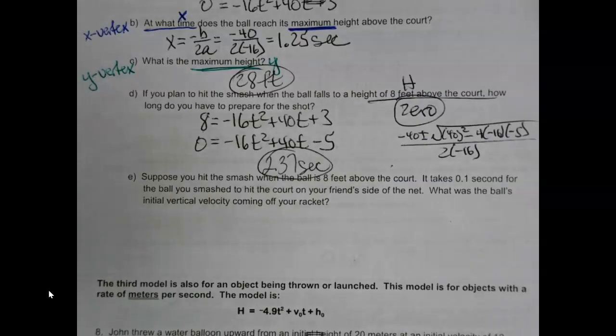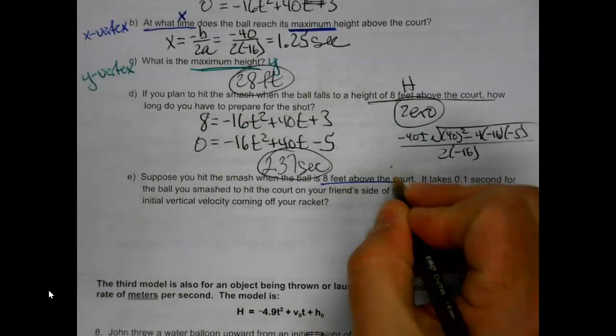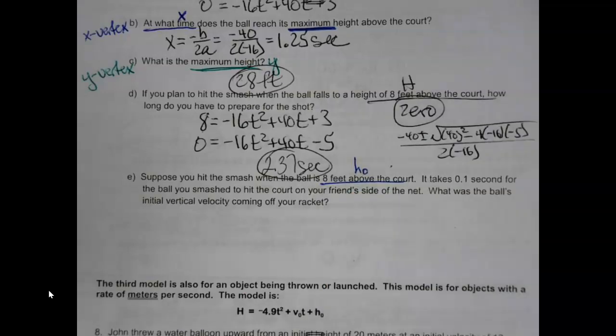Okay, last one. Because all I got to do in the bottom is explain one detail. We don't have to go crazy with all this. Suppose you hit the smash when the ball is 8 feet above the court. You're like, okay, Hardy, I'm getting tired. So that's the initial spot. The ball's up there. Whoop, there's my initial height, 8 feet above the court. It takes 1/10 of a second for the ball you smashed to hit the court on your front side of the net. Woo, this thing got some heat, okay?